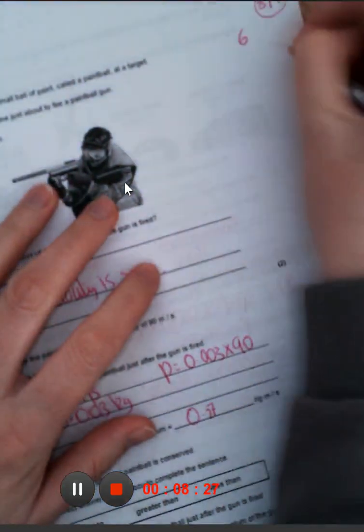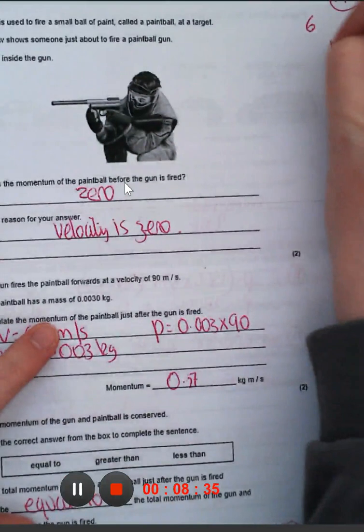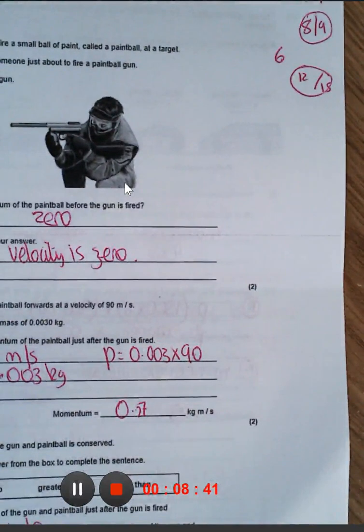If you did the extension as well, that would be out of 15, and 80% of 15 is 12. So I'm looking for you to get 12 or more out of 15 to show fluency. And if you haven't, then have another go at them. Okay, thank you.